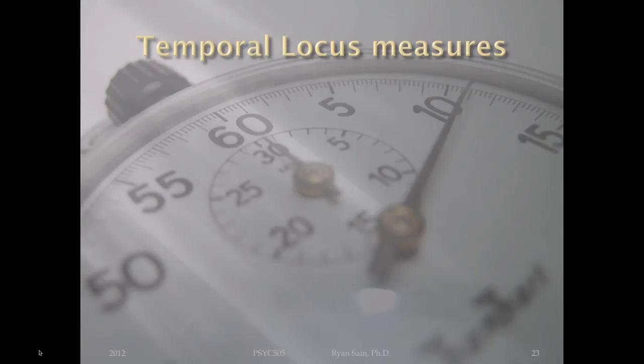Temporal locus measures, right? Response latency. How long does it take you to respond from the time that I ask you a question? I actually did a study about this recently with regard to university students taking tests. I would open up the test for a particular amount of time, let's say 2, 3, or 4 weeks, and I was measuring procrastination, in other words, response latency. From the time that test was open, how long did it take for you to take the exam?